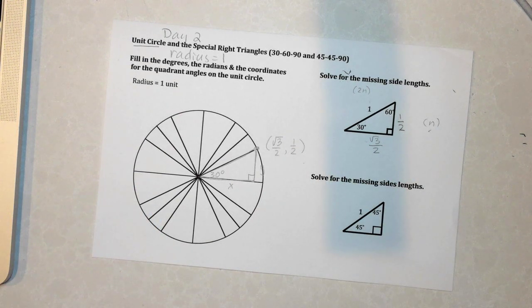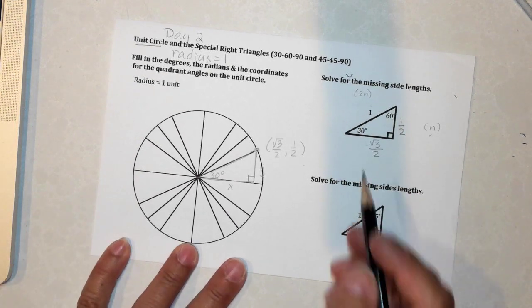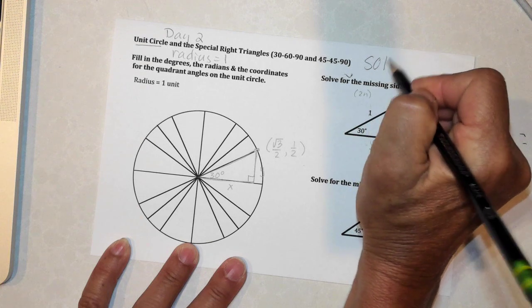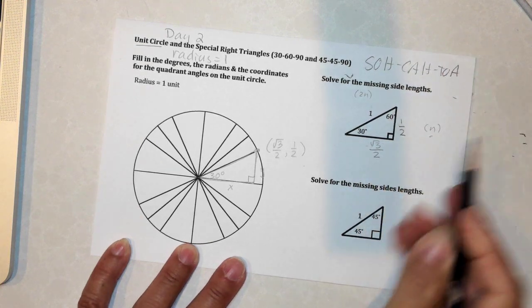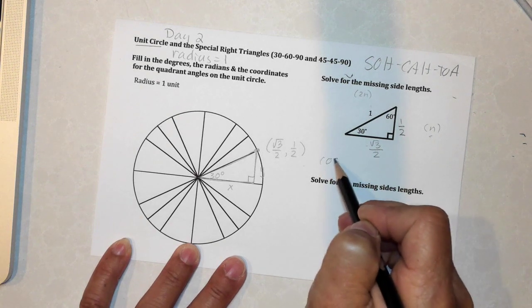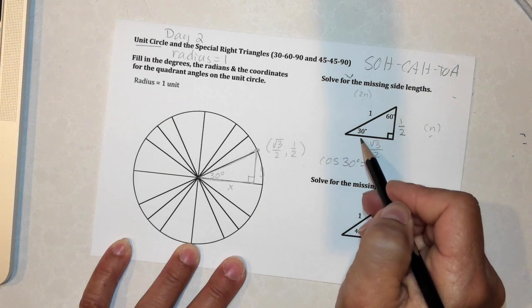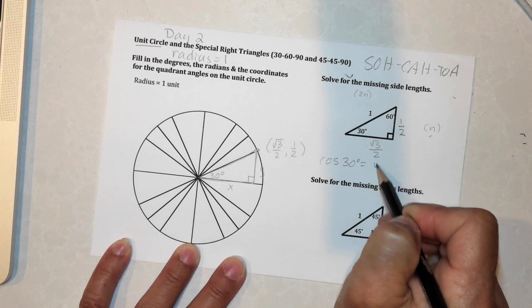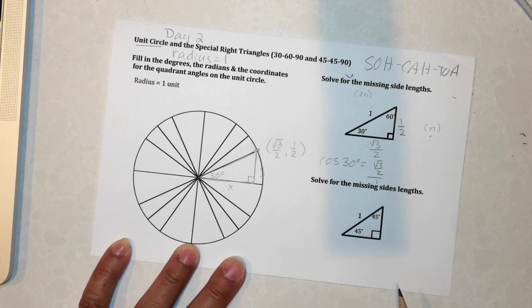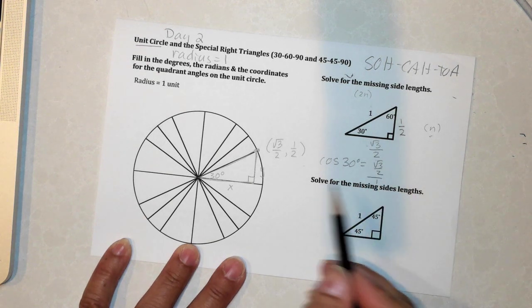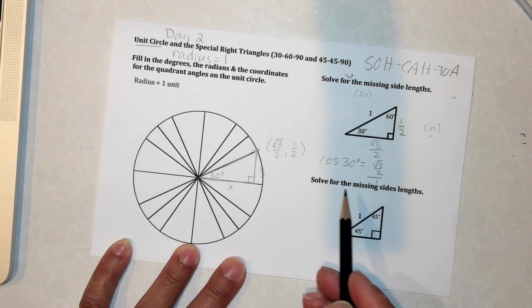Now, keeping in mind that this is a 1, if you went back to what we learned about SOHCAHTOA, and you were looking at what is the cosine of that 30-degree mark. In this triangle, it would be the adjacent, which would be root 3 over 2, over the hypotenuse, which would just be over 1. So the cosine of 30 degrees is root 3 over 2, straight up.